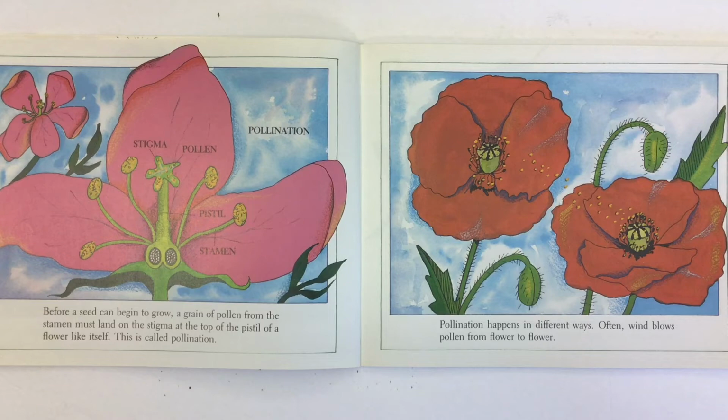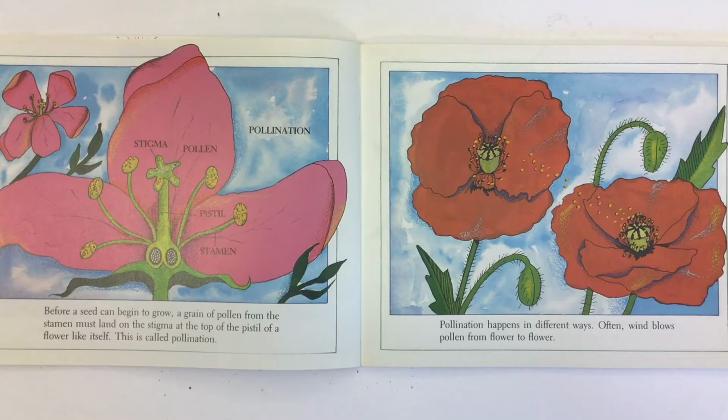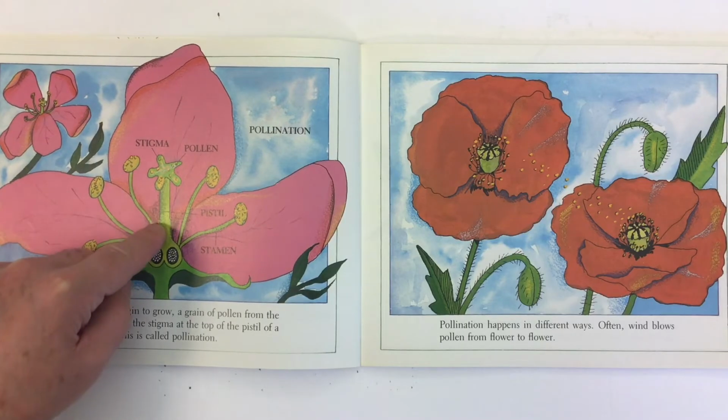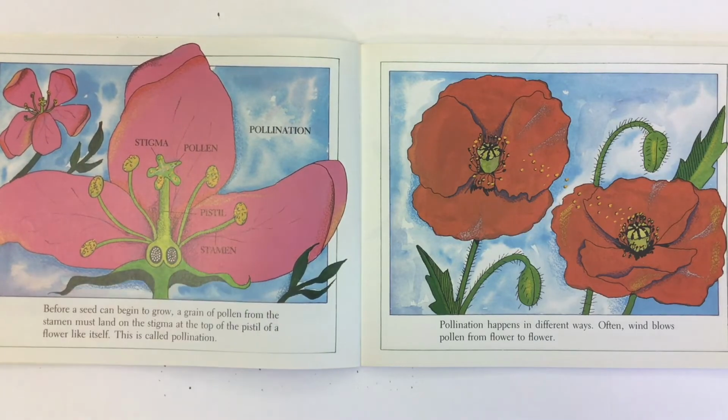Before a seed can begin to grow, a grain of pollen from the stamen must land on the stigma at the top of the pistil of a flower like itself. This is called pollination. There's the stigma, and the little yellow bit's the pollen. It's on the pistil, on the stamens.